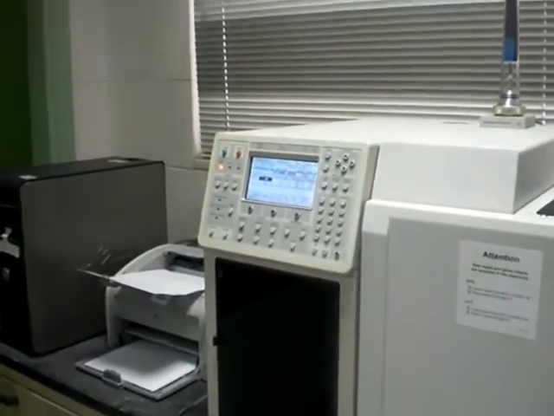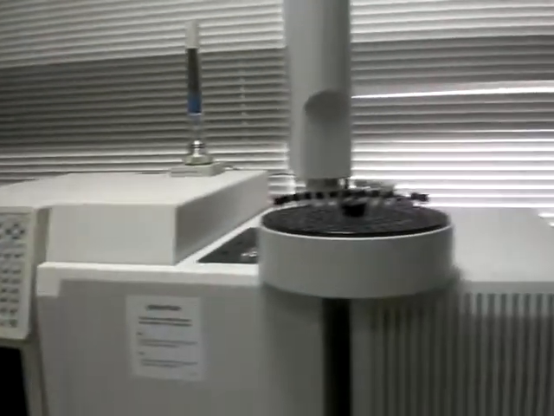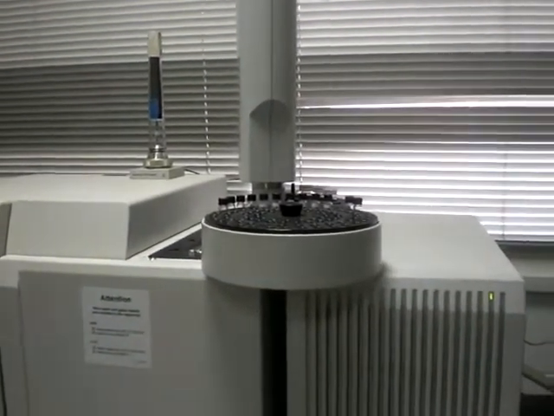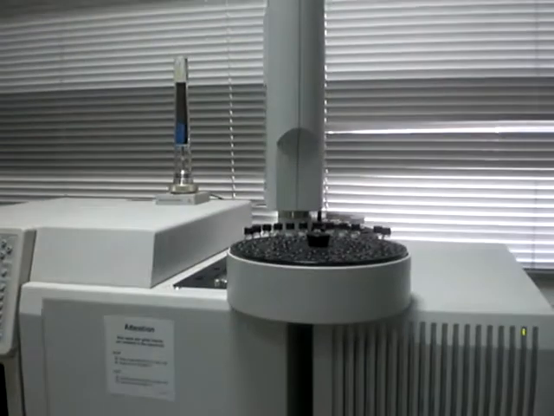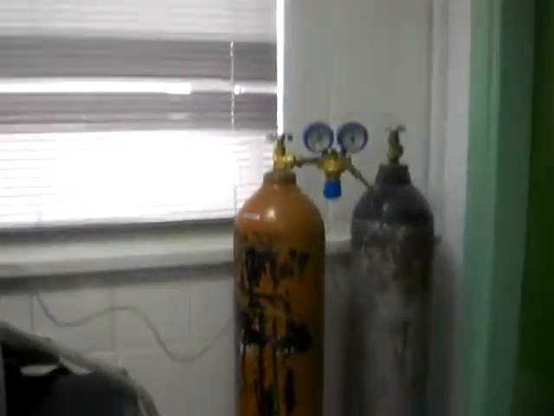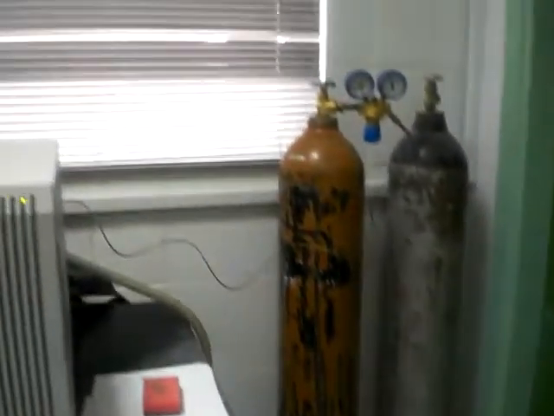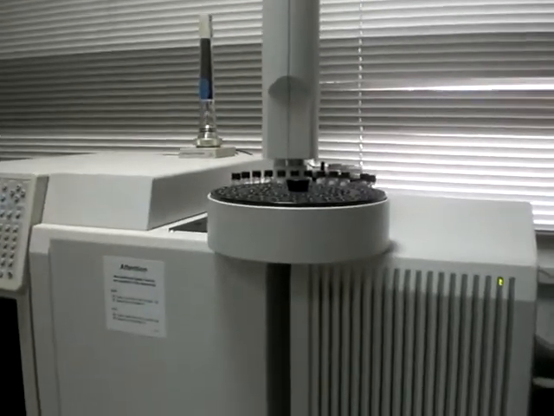Sometimes we want to wait to equilibrate the temperature. Here we also have the nitrogen gas as the mobile phase, and we have a pump. Now we will see the injection.